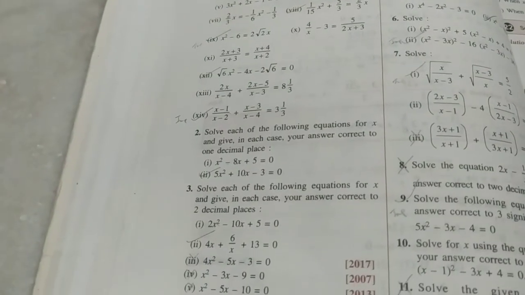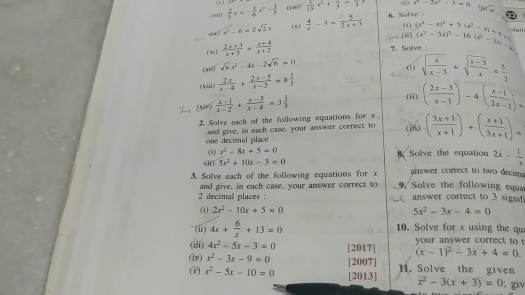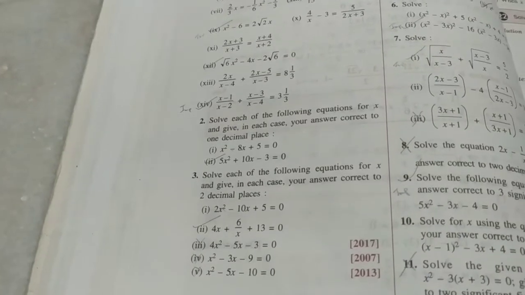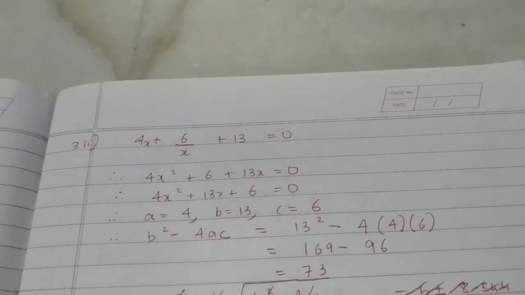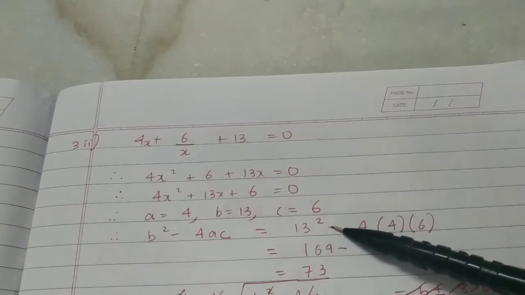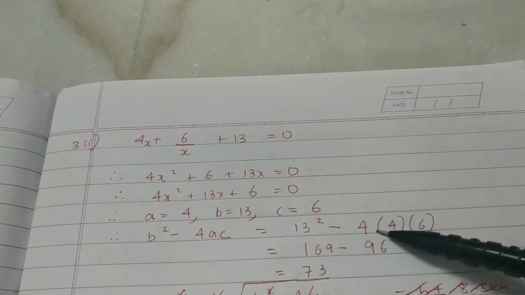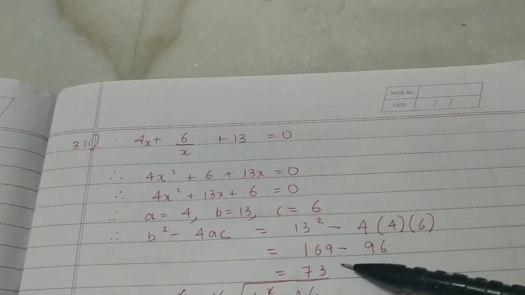Now in question 3, cancel Roman number 3, 4 and 5 because they are easy and of the same type. Now let's do 3.2. First, I should convert it into the standard quadratic equation form by removing LCM of the entire equation. Then by comparing, we get the values of A, B and C. Come on now, don't copy, solve on your own. See what is the value of discriminant that you get. 73? Yes.